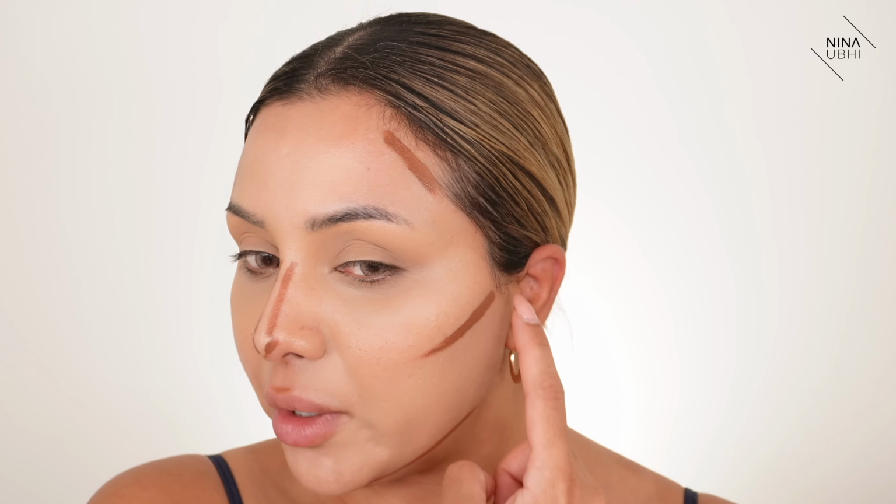Now here I've applied it from the top of the ear inwards, but I've made sure it doesn't come all the way in, because as soon as you start blending, it's going to start spreading. So always keep it smaller than how you want it to actually end up. Now this area here is done so that I have that really nice contoured cheekbone. It gives me more depth there, and all of this will add more dimension to my face.